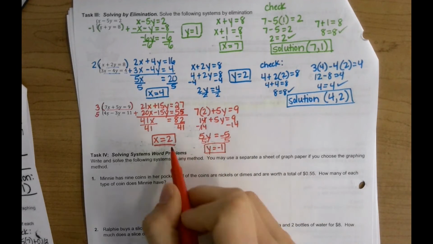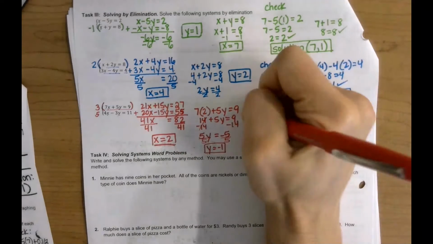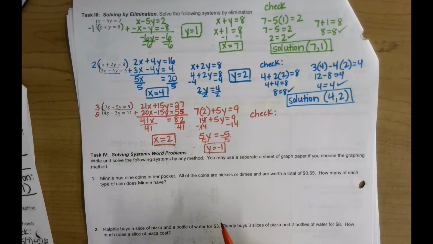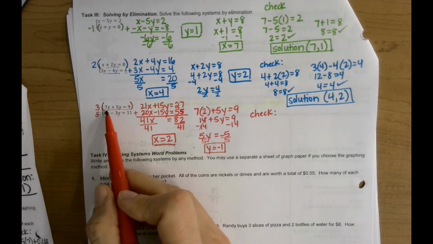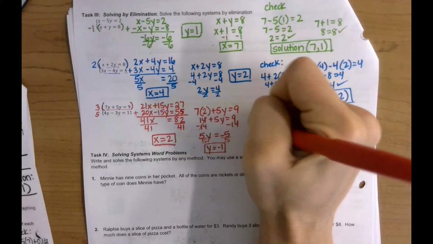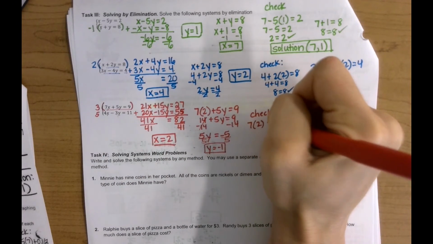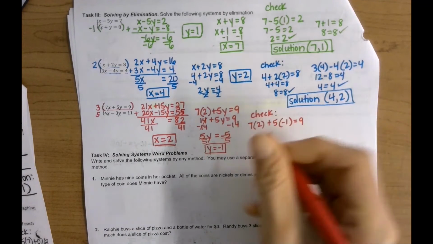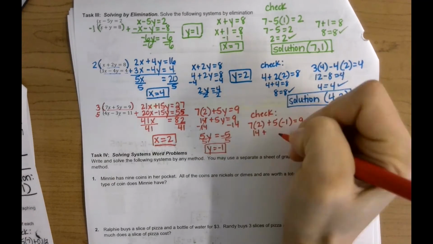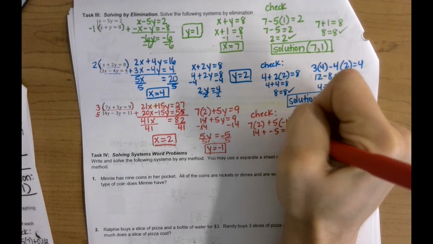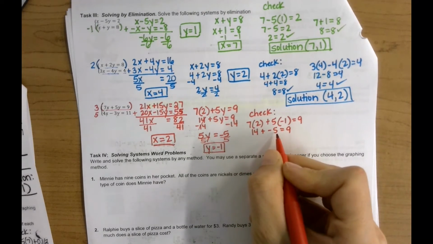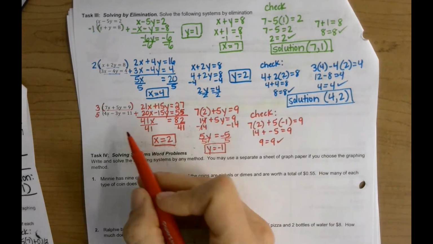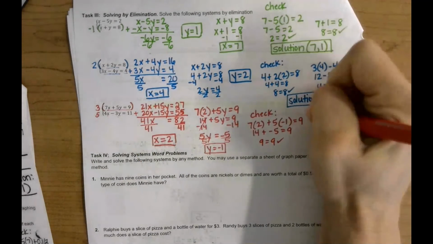All right, before we decide this is our solution, we always want to check our work, go back and substitute them into the original equations. So I'm going to do the first one. So 7x would be 7 times 2 plus 5y times negative 1. 7 times 2 is 14 plus negative 5 equals 9. 14 plus negative 5, 9 equals 9. Checks out.